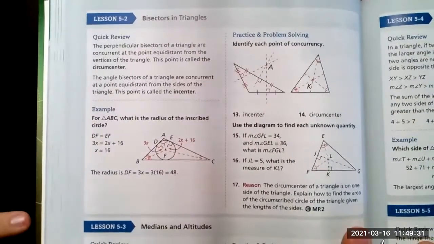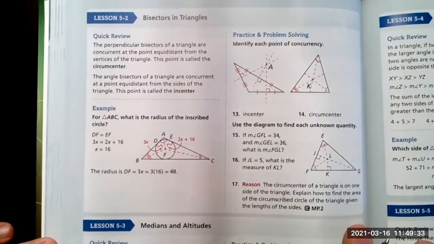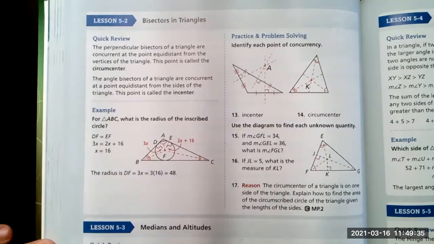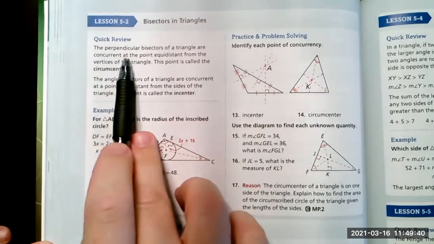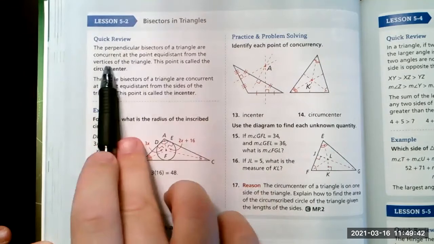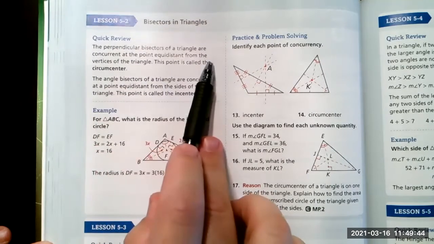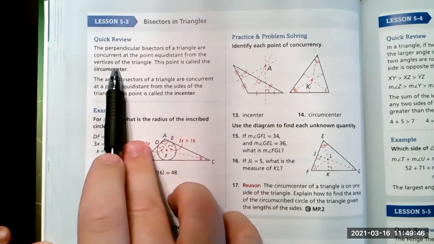Lesson 5.2, bisectors in triangles. So again, a quick review. The perpendicular bisectors of a triangle are concurrent at the point equidistant from the vertices of the triangle. This point is called the circumcenter.